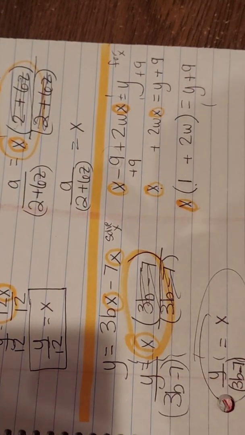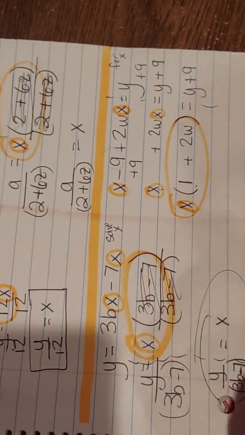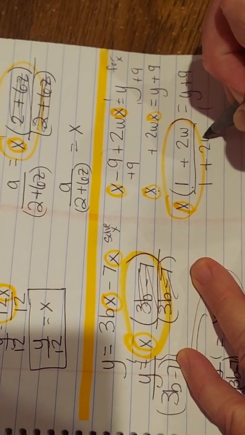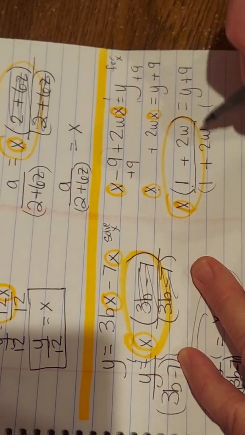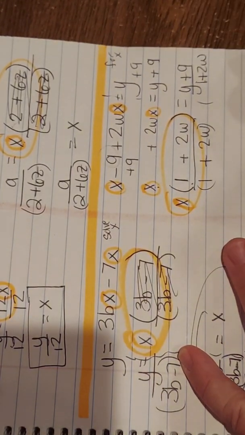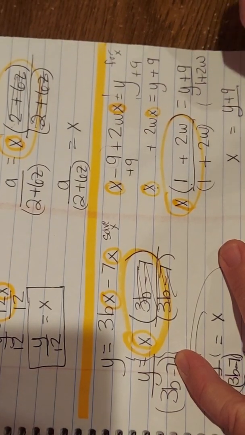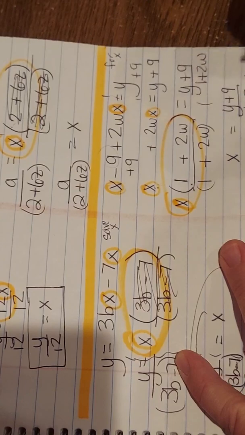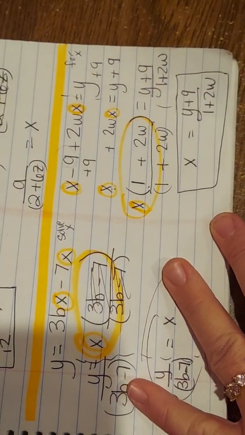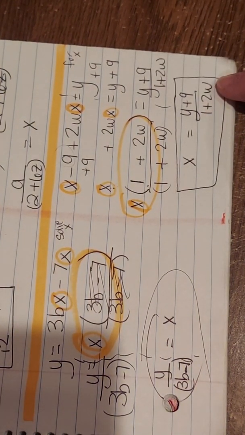Okay. Now, if I were to onion this up, it's time for me to just enjoy my Reese's Pieces all by myself. Okay? Don't judge me. What I do to one side, I do to the other. So x equals y plus 9 all over 1 plus 2w. And I'm done.